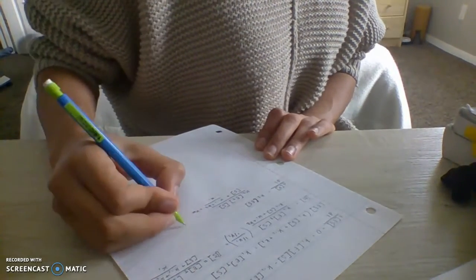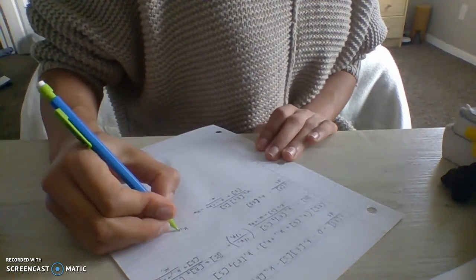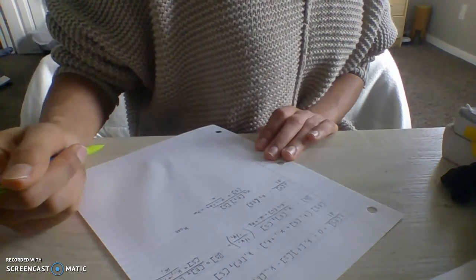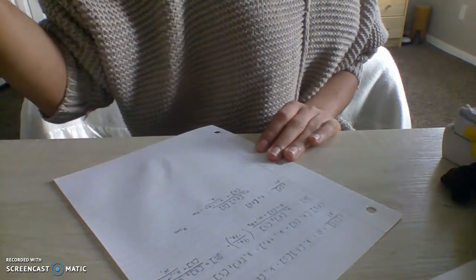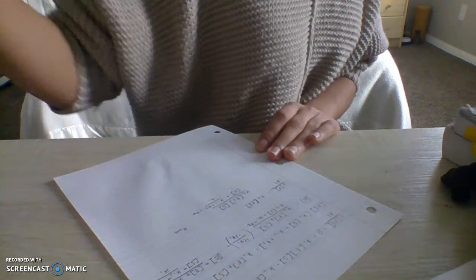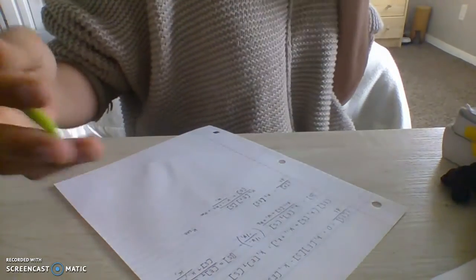So K2, which is also called Kcat, is the turnover rate of the enzyme, and that is the amount of material that the enzyme can work with and turn into product.